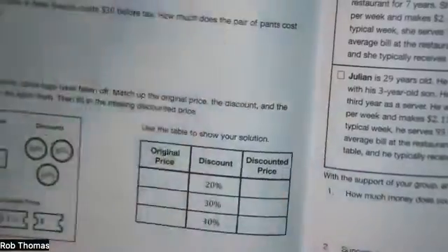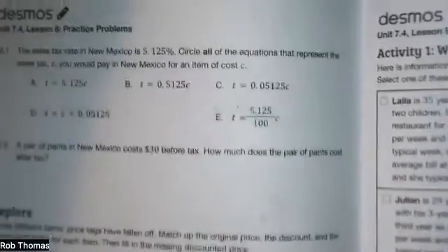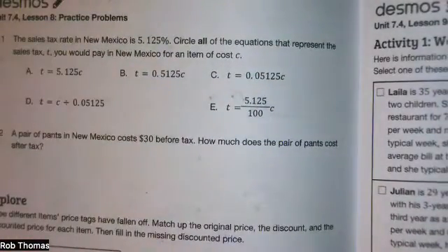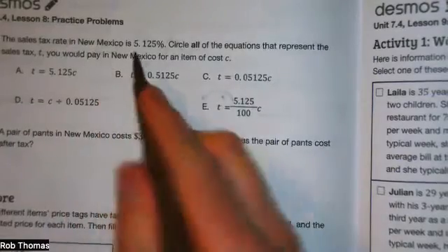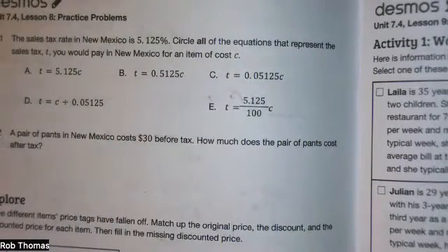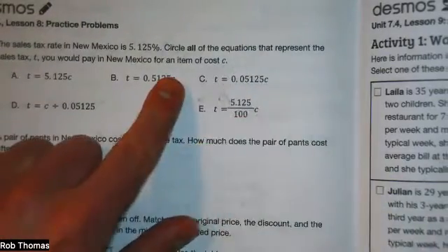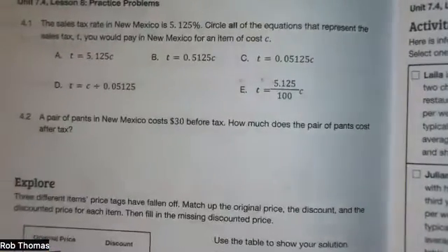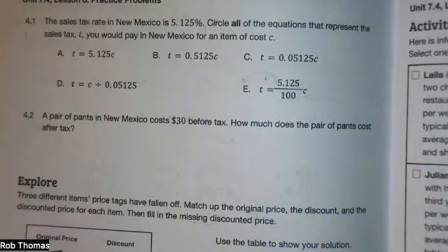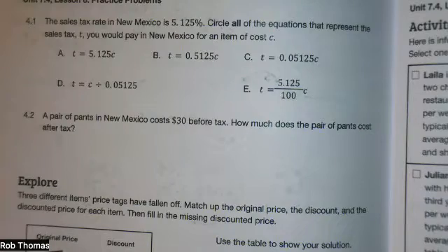Here at the top of the next page, it says the sales tax rate in New Mexico is 5.125%. Circle all the equations that represent the sales tax T that you would pay for an item that costs C. So here we're being asked to show what we know algebraically. Instead of just being able to answer questions, can we write an equation with letters that says the same thing? We call this generalization in math.